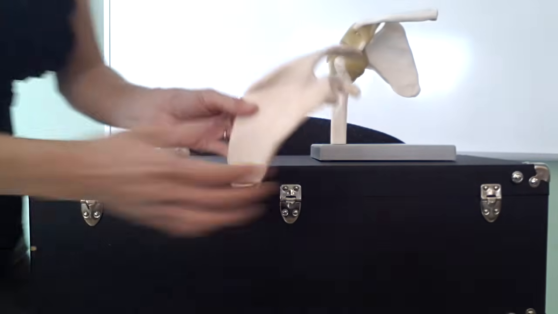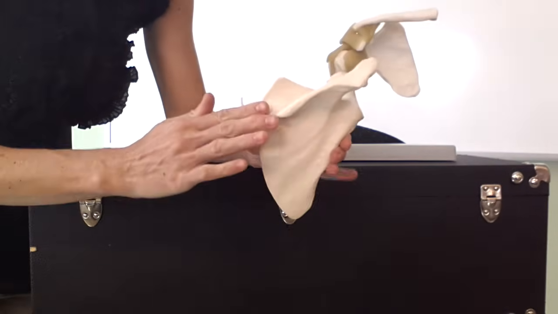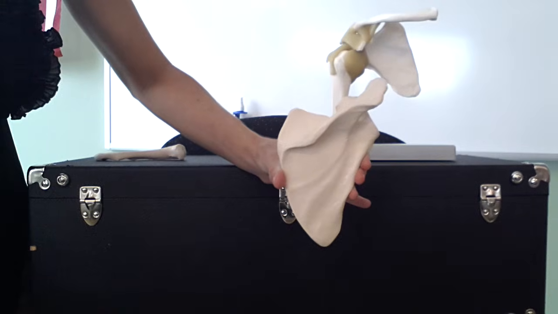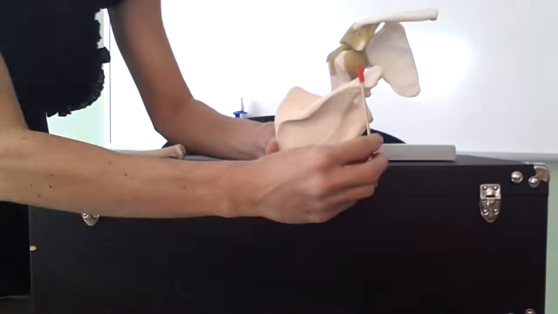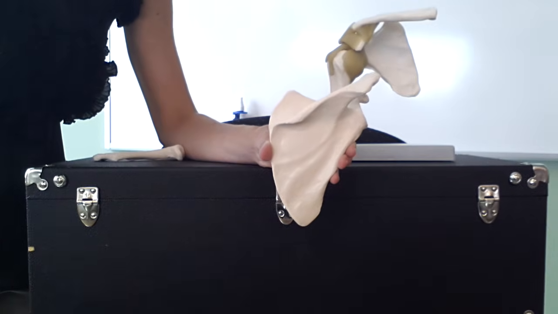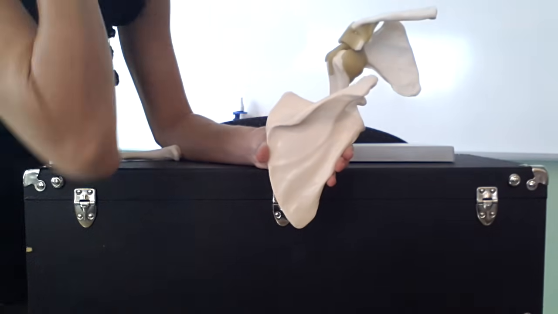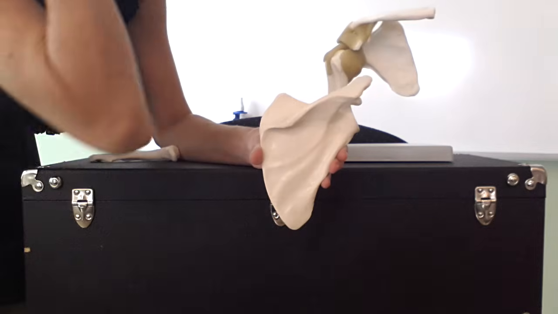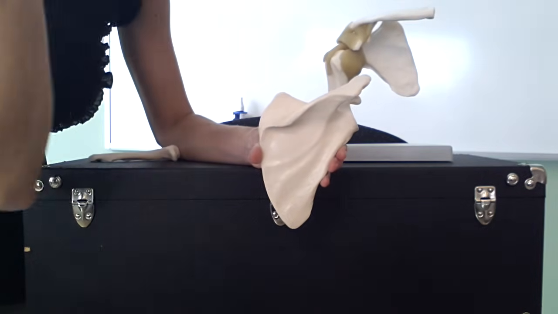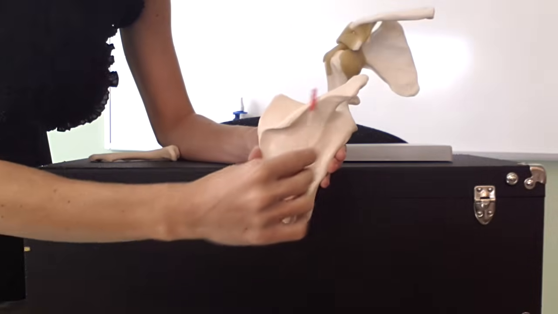Looking at the scapula, we see that on the back of it, we have this raised ridge that sticks out. That's called the spine of the scapula. And that's actually on your back. You can feel that on your back, a ridge that sticks out going from your shoulder inward towards your spine. Okay, and that's the spine of the scapula.